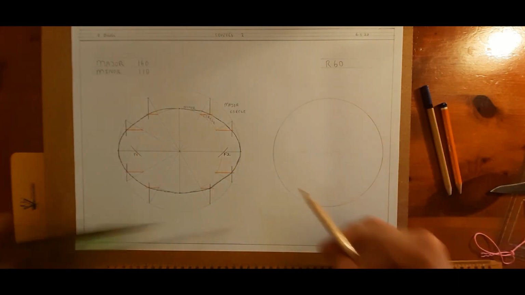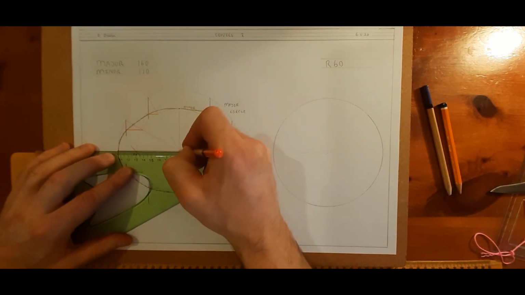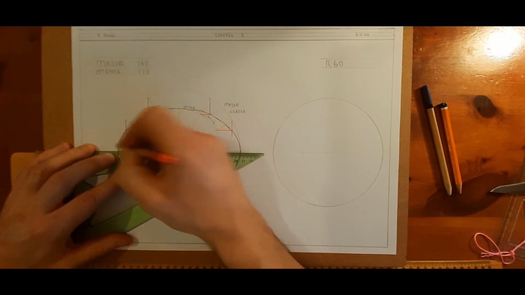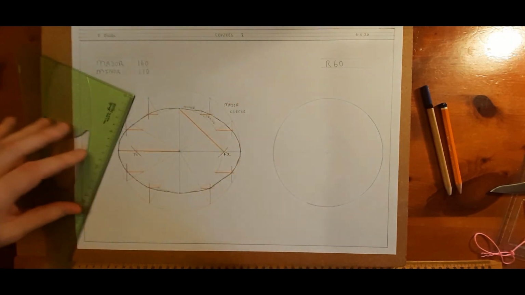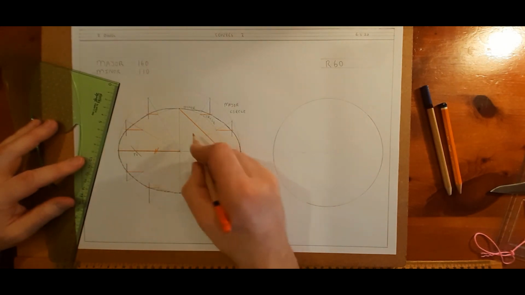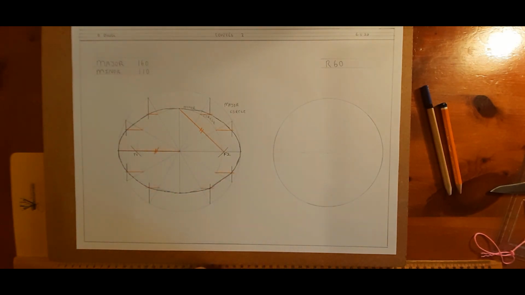So the relationship is, it's the exact same distance from here, which is half the major axis, to either focal point. So that is the same as that there. Not parallel, but just the same length.